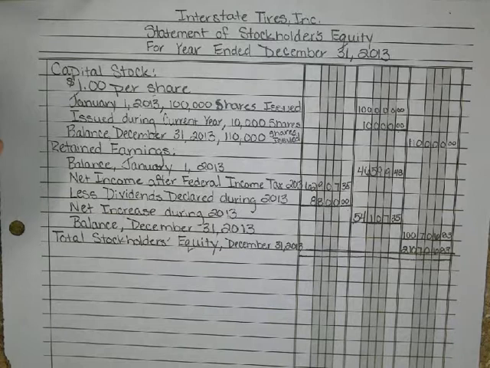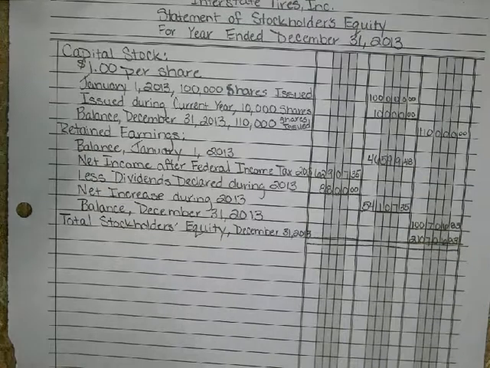Any questions on the work together 15.3? Okay, you can go ahead and do 15.3 on your own.